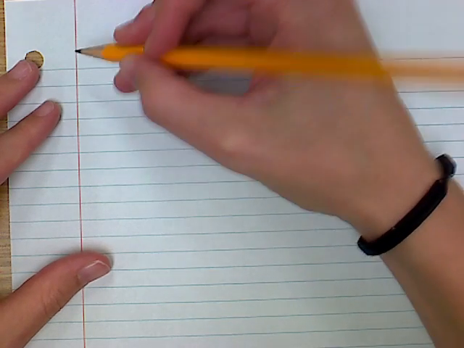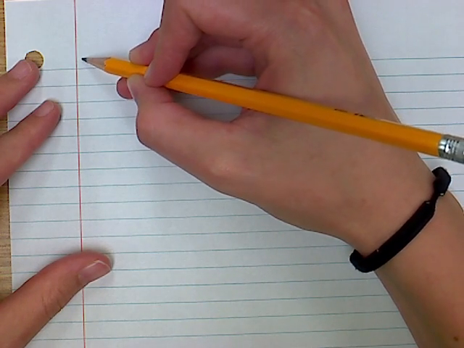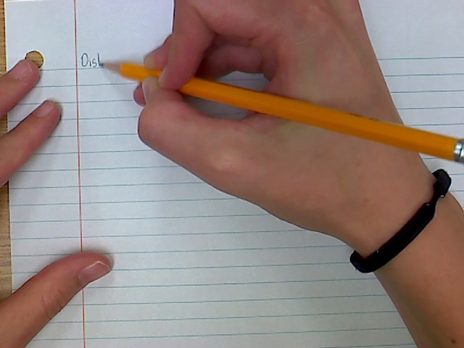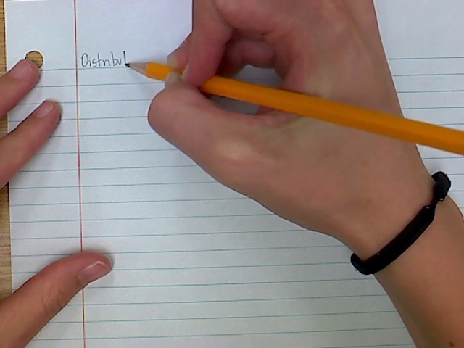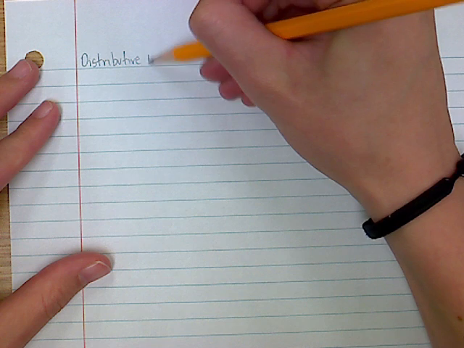The first topic we're going to talk about, go ahead and put the title on your notes, is called the distributive property. You may be familiar with it.